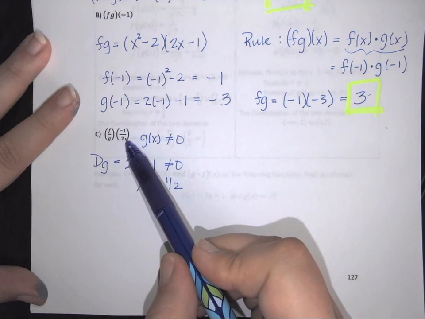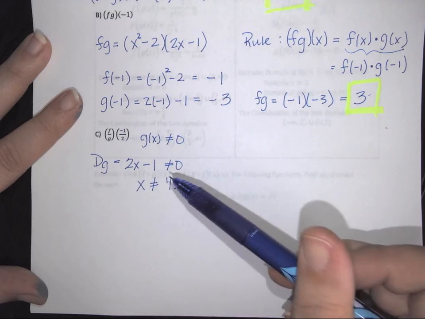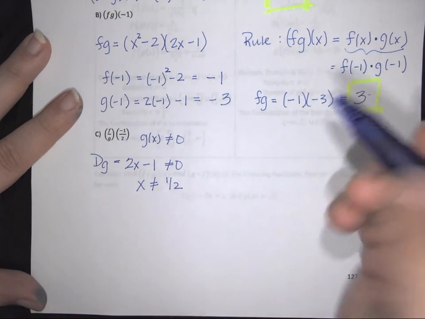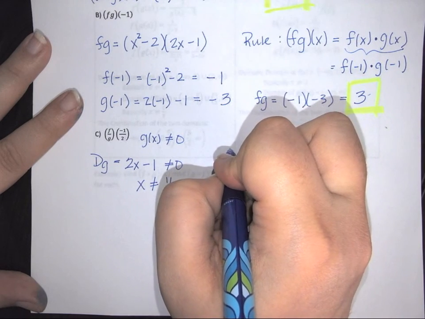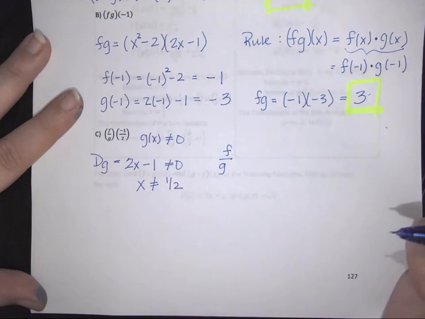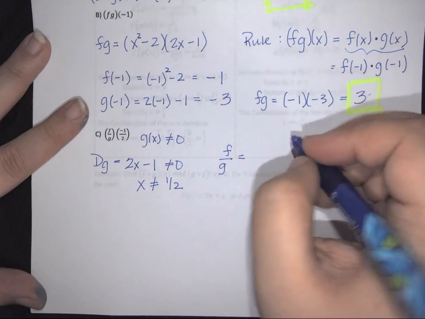Well, what are we evaluating by? We're evaluating by negative 1/2. So by all intents and purposes, that should work. So here we've got f divided by g evaluated at negative 1/2. So we could plug that in.